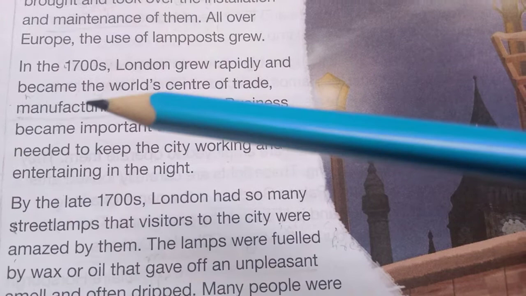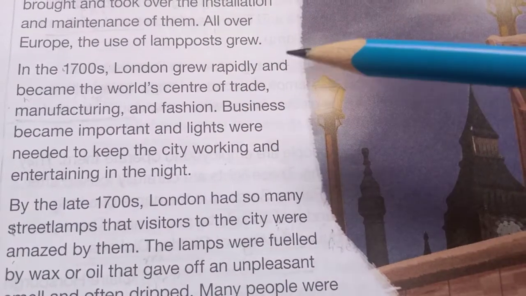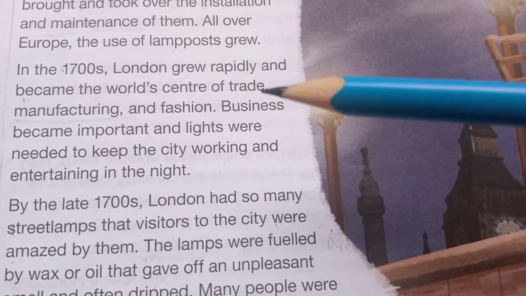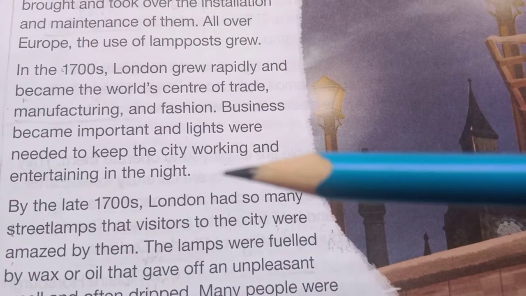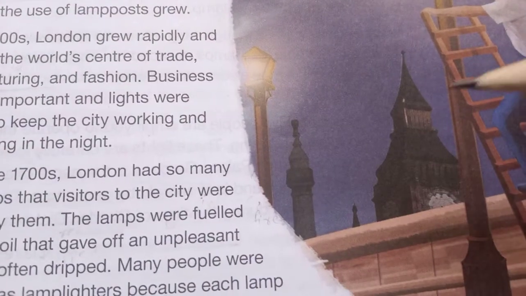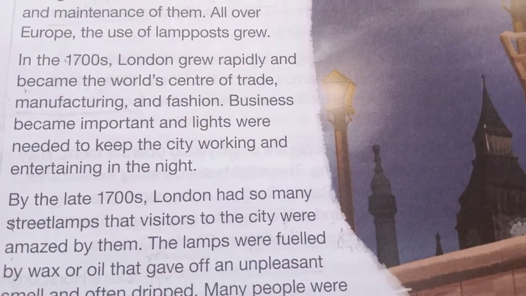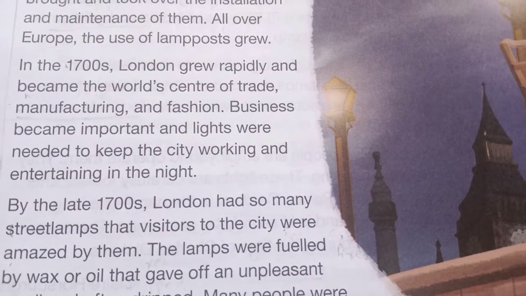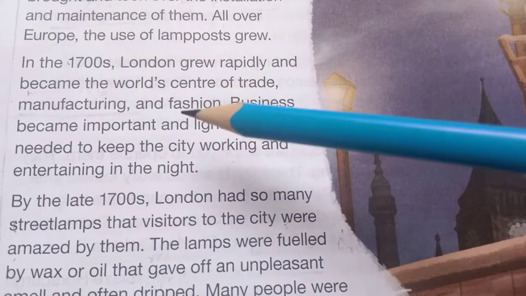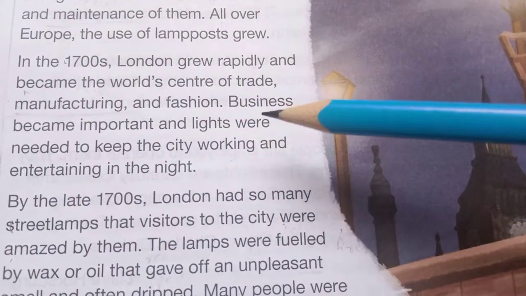In the 1700s, London grew rapidly and became the world's center of trade, manufacturing, and fashion. It grew in population as the capital city, and people started to trade in London.